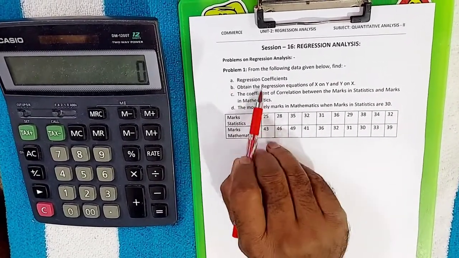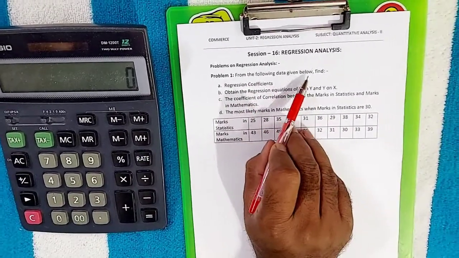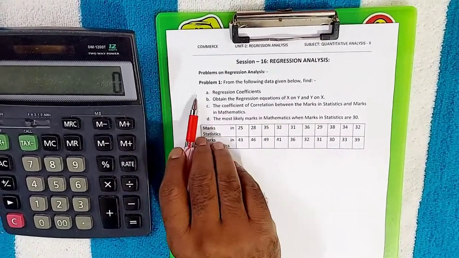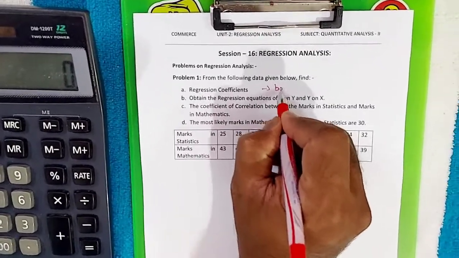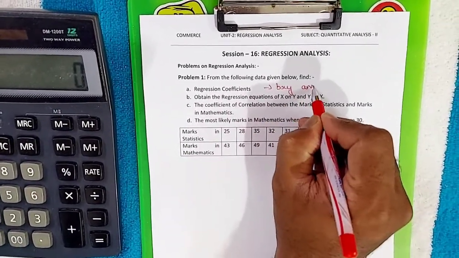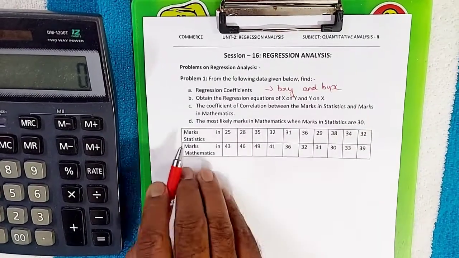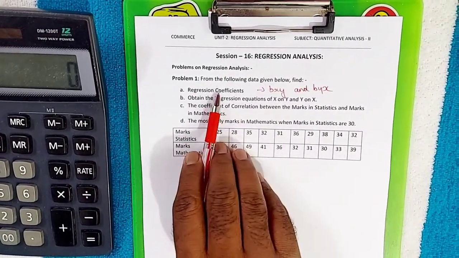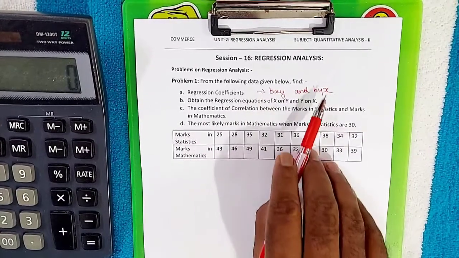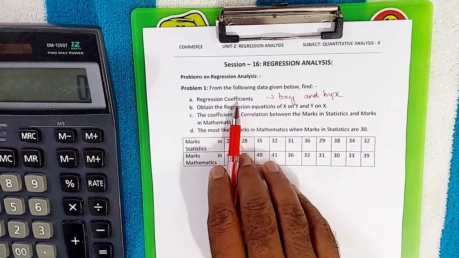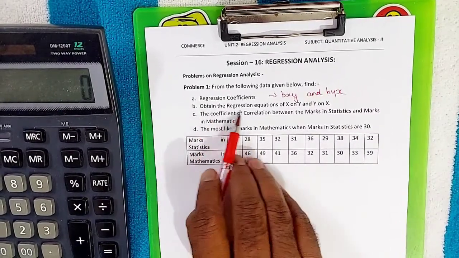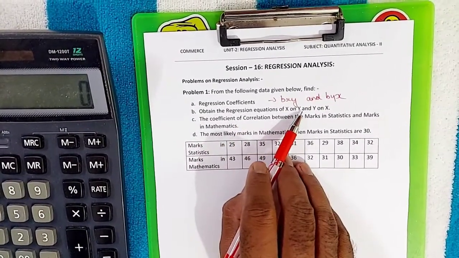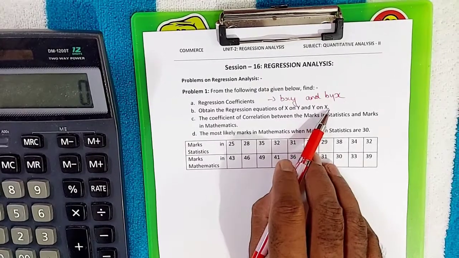Problem 1: from the following data given below, find 1, the regression coefficients. The regression coefficients are bxy and byx. Bxy is the regression coefficient of x on y and byx is the regression coefficient of y on x. Second, obtain the regression equations of x on y and y on x.